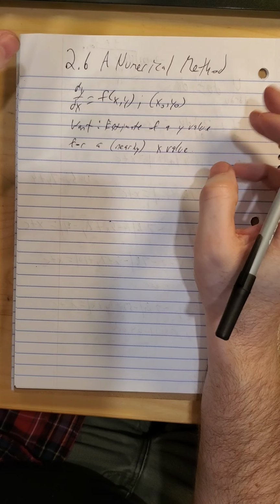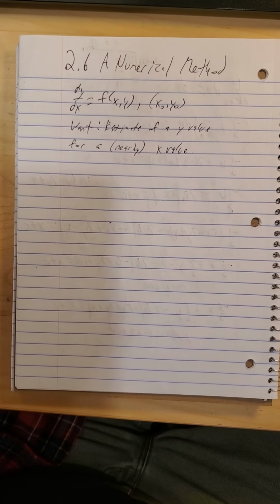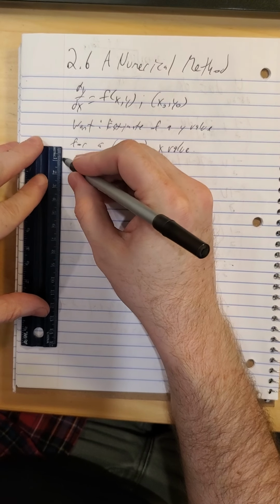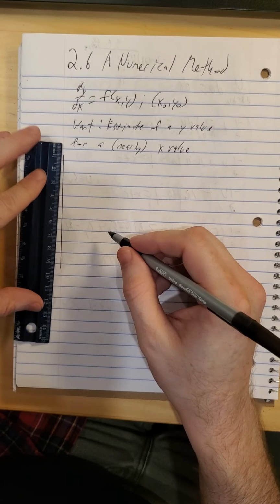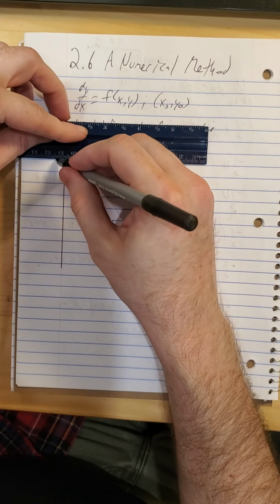So in 2.1, I just kind of asked you to read through that. We had those very pretty vector fields, and we'll just kind of walk you through a little bit of it now.